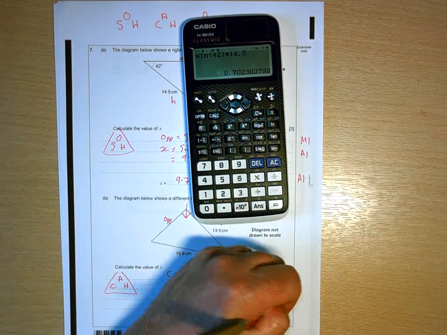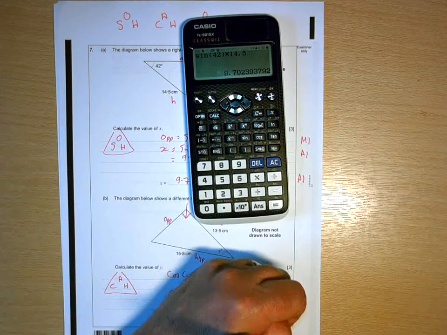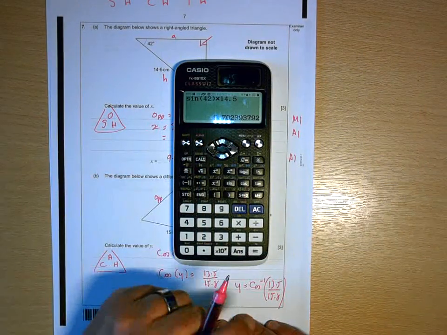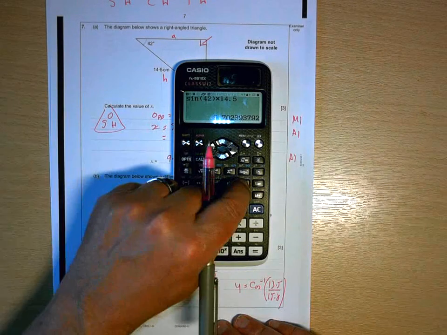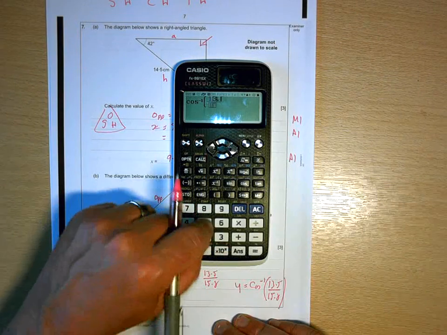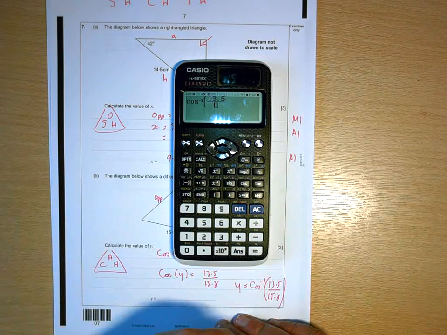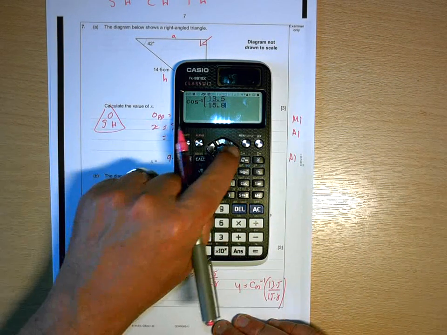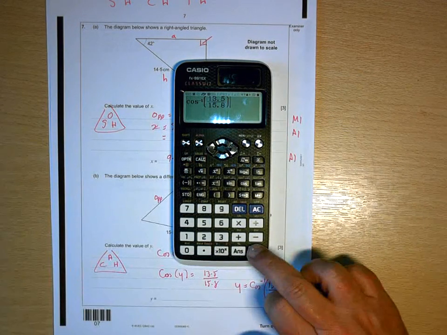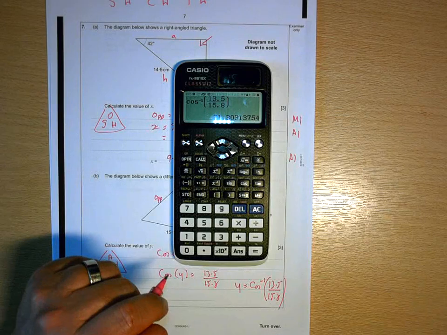13.5 over 15.8. So we do that exactly as I've written it. Shift cos, fraction button to give me that fraction, 13.5 on the top, 15.8 underneath, close the bracket. So exactly as I've written it. And that one I'm going to round again to 1 decimal place.